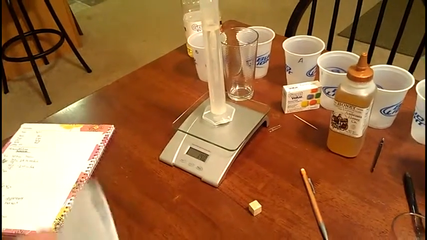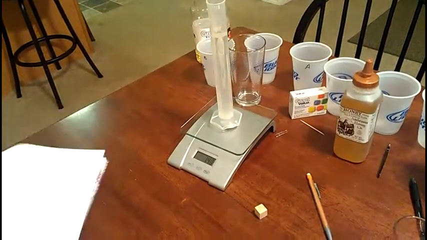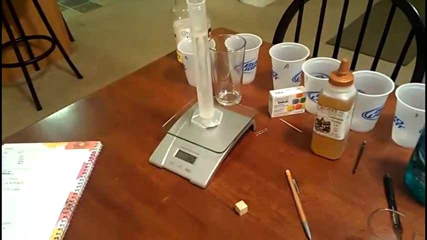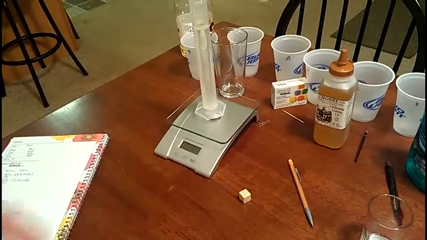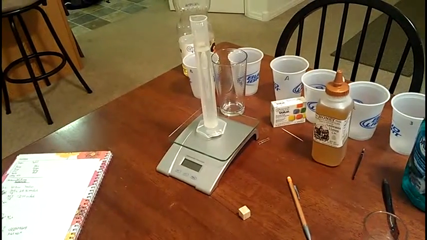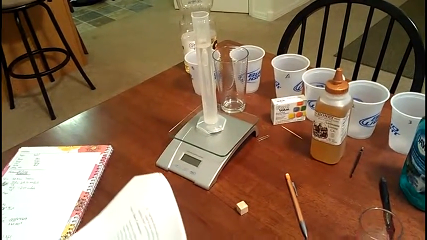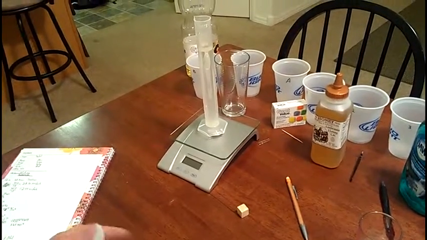It should be 141 grams. We're trying to find the density of tap water, so we take 100 grams, divide it by the volume, which is 100 milliliters, which gives us 1 gram per milliliter for the density of water.